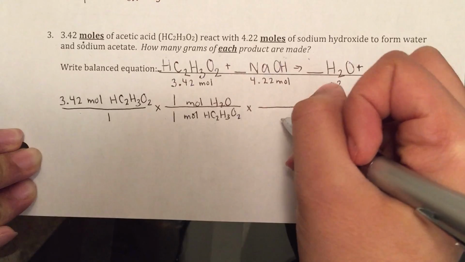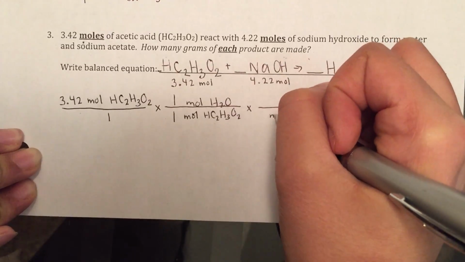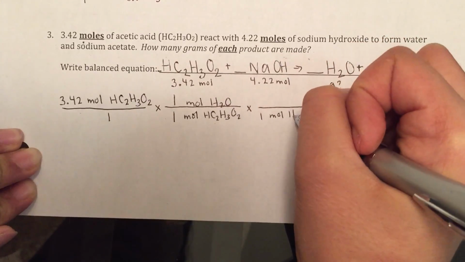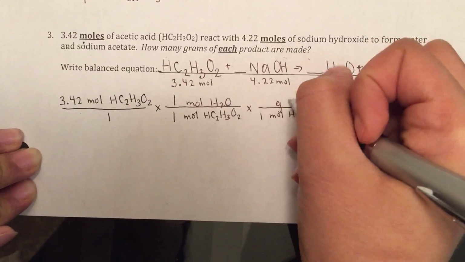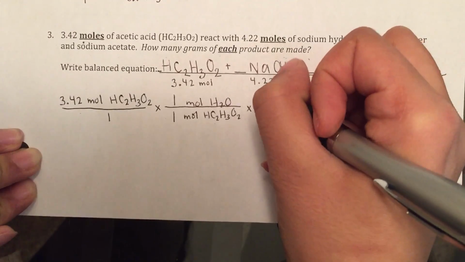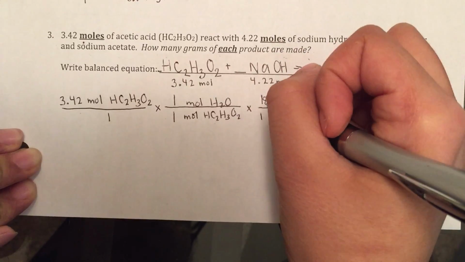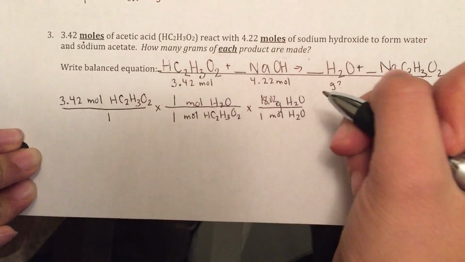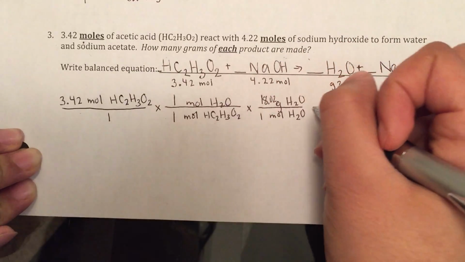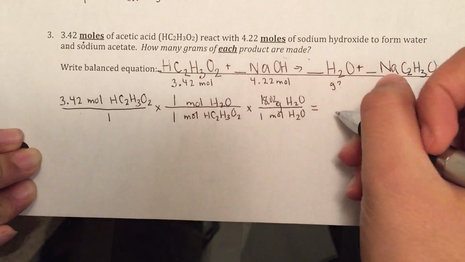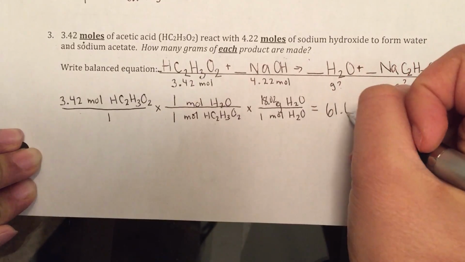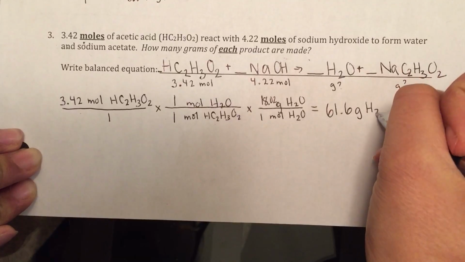Okay. And then lastly, we'll go into grams of H2O. Okay, and I get that 18 from the periodic table, and to be more precise, 18.02. Okay, if I multiply all of that and divide, I'll get 61.6 grams of H2O.